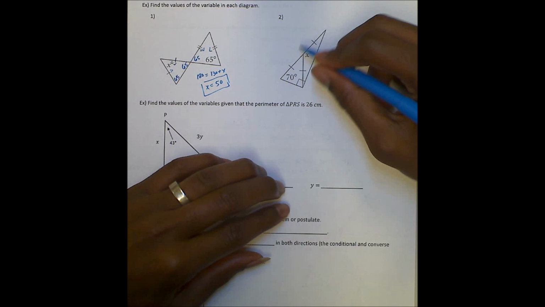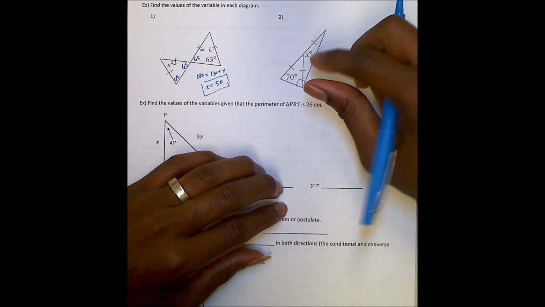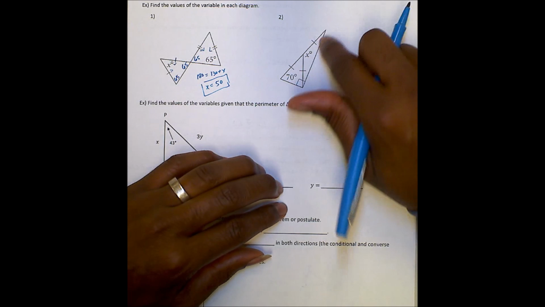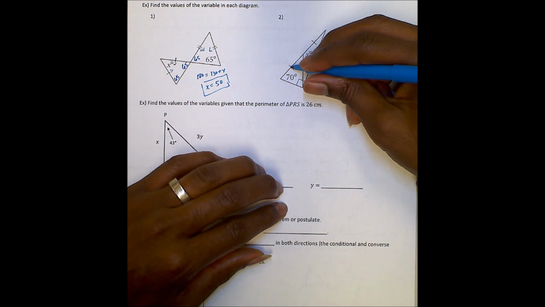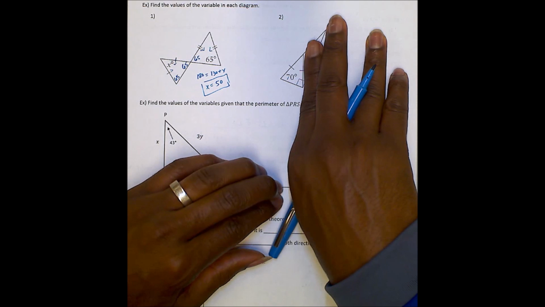Okay. Number two, working through the same kind of way. Trying to find x. I see that it's in the isosceles triangle. I need to know what these angles are, though. Okay, so only number I'm given here is 70, so that is probably going to be important to me.